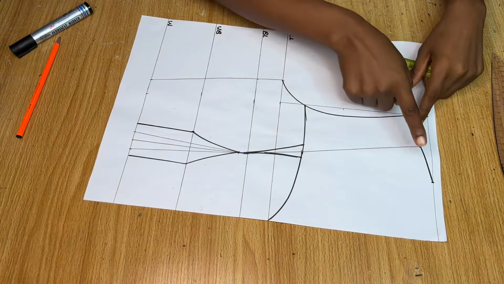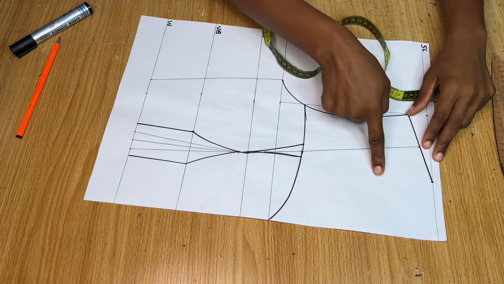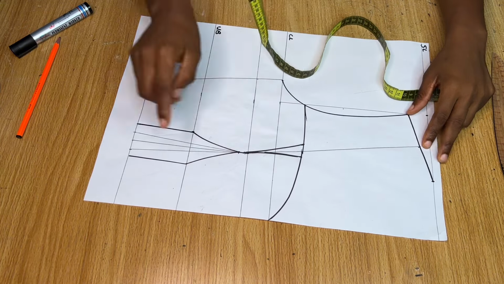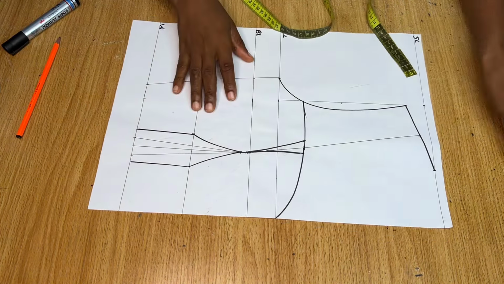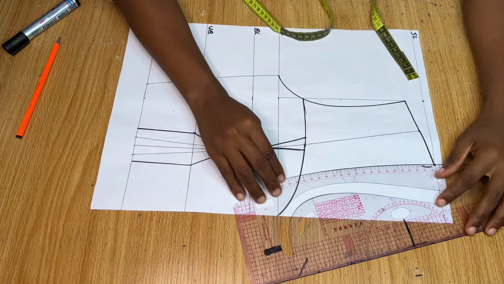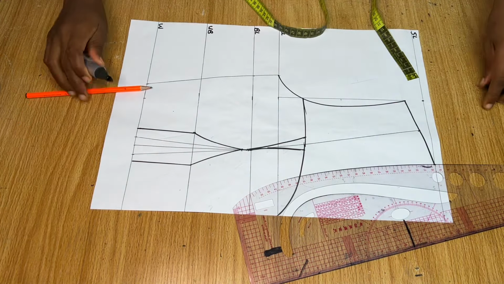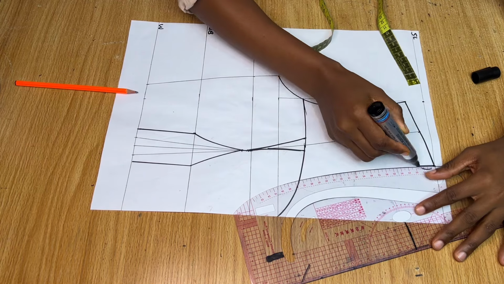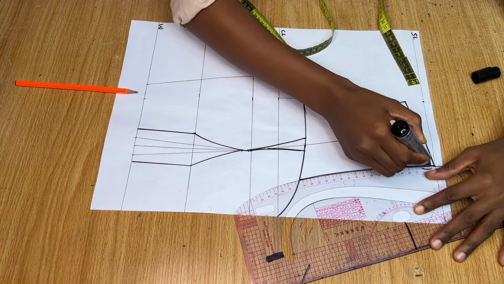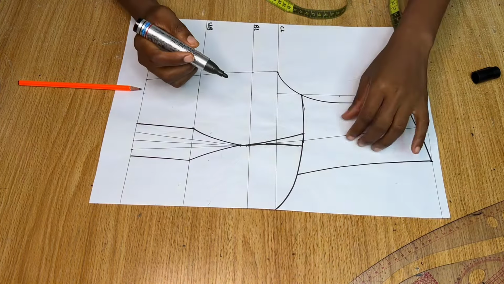So now the next thing I'm going to do is to draw out the yoke for the front, and the yoke is just a very simple one. From the neck here, I'm just going to connect a curve to meet the neckline. Just do exactly what I'm doing. So from here, I'll connect a little curve, and that gives us our yoke for the upper part of the front.